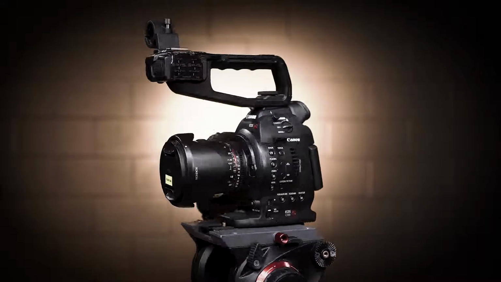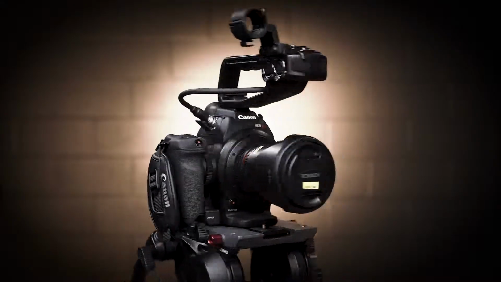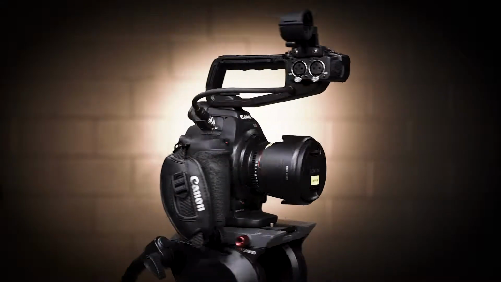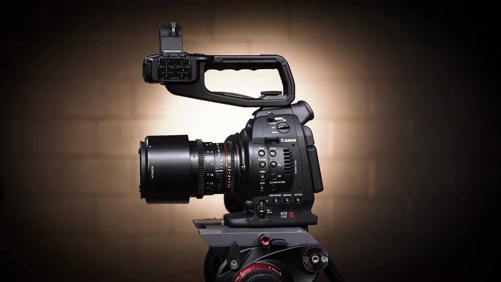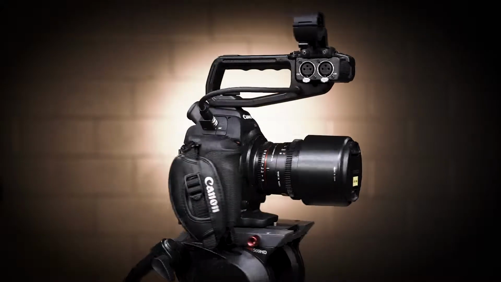For this experiment, I'm going to be shooting on the Canon C100 with the Rokinon 16mm, the 24mm, the 35mm, 50mm, 85mm, and lastly the 135mm, all at f2.8. Now obviously the 16mm is going to be much wider than the 135mm, but for goofs and gaffs, how about we see exactly what that looks like.